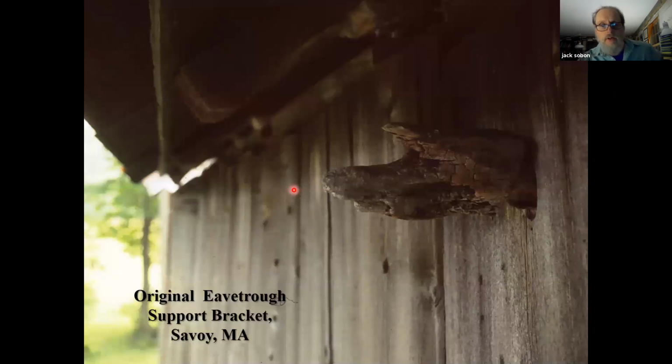This barn, also in Savoy, had original brackets still in it on that one side. There were 4 brackets surviving, and they were made out of yellow birch, surprisingly, which is not a rot-resistant wood. And the roof's been extended. It wouldn't have had this big of an overhang originally, and that's what protected them, I guess.